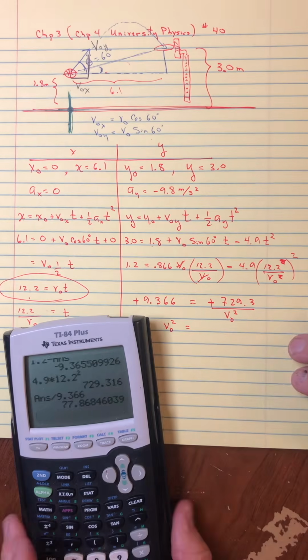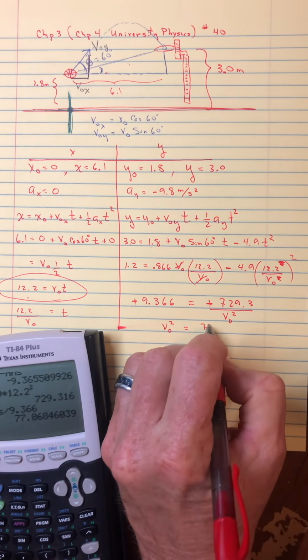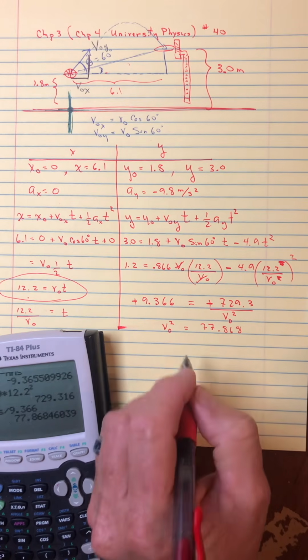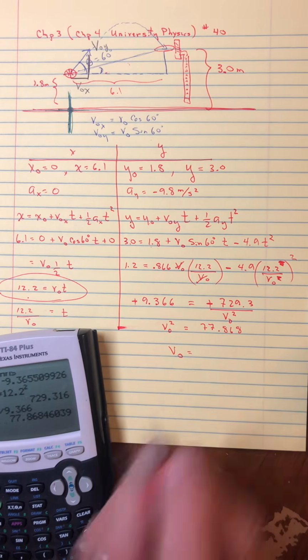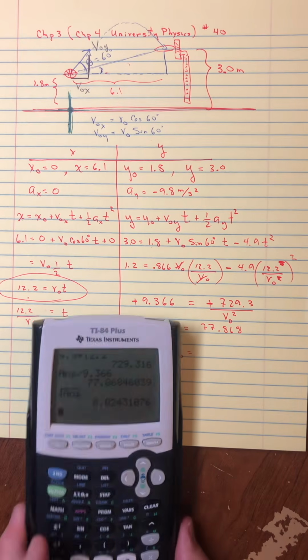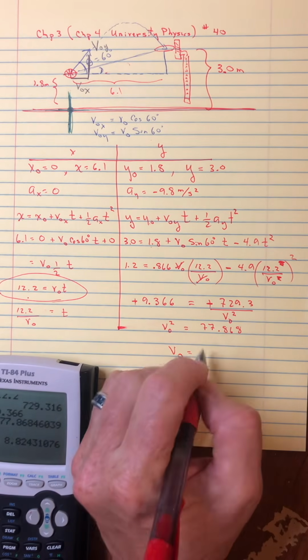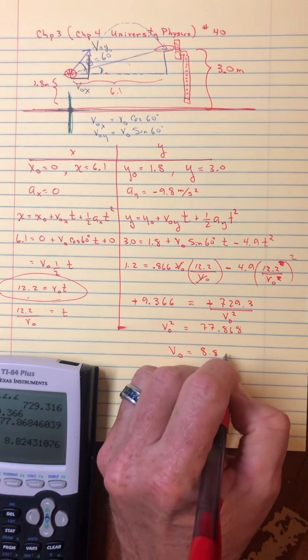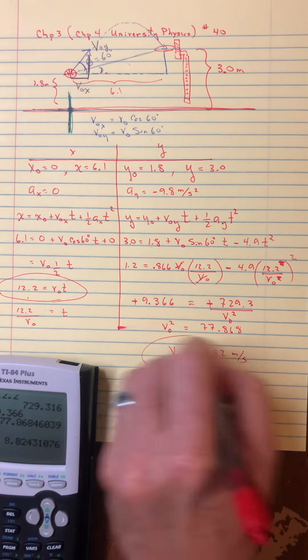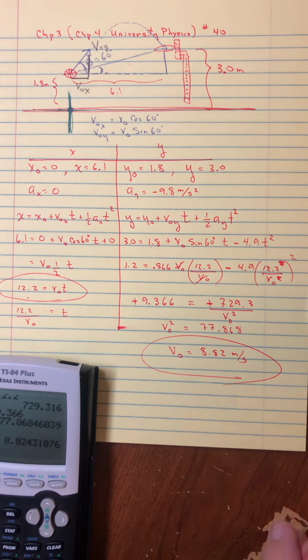And so that would be v naught squared, 77.868. And then finally, taking the square root, I can get 8.82 meters per second for the initial speed.